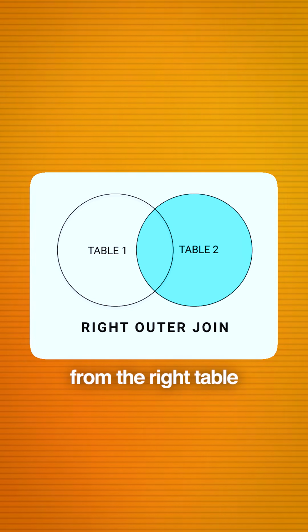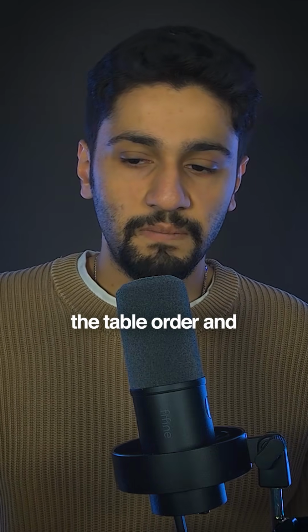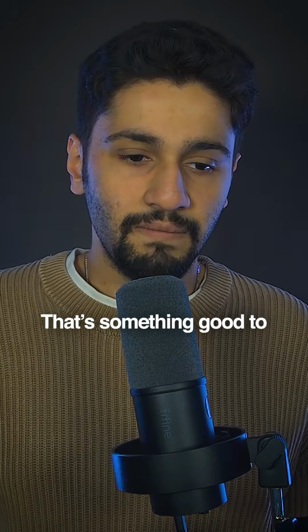And right join is going to be the mirror of that. So all rows from the right table and nulls where the left has no match. In practice, most developers just flip the table order and use a left join instead. That's something good to note.